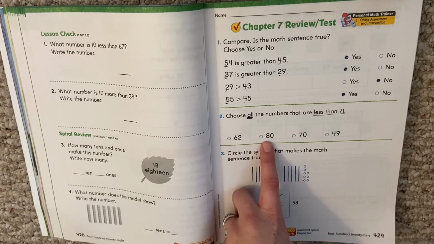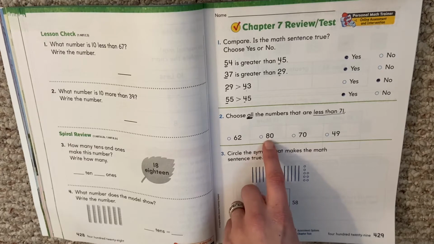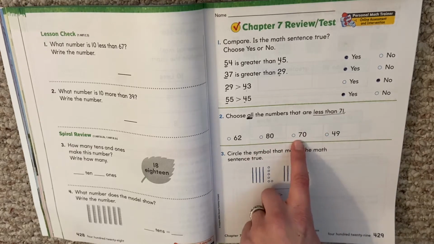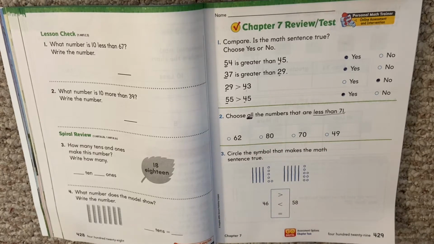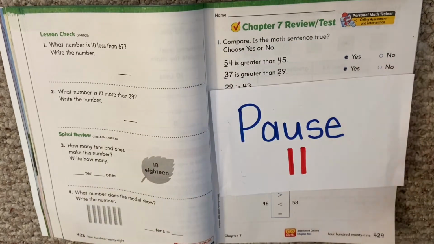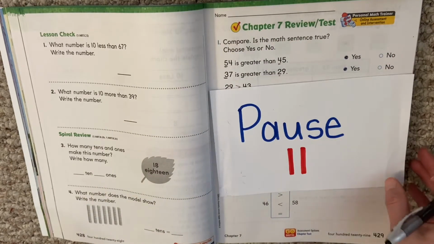All right, I want you to look at each number and ask, is this less than this? If it's less, fill in the circle. Hit pause when you're ready. Play when you're ready.